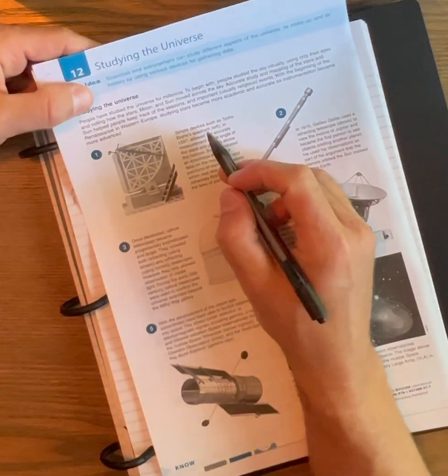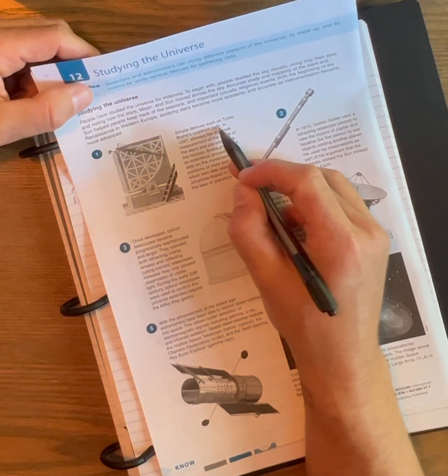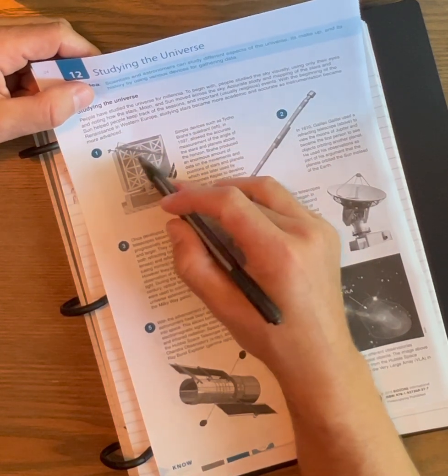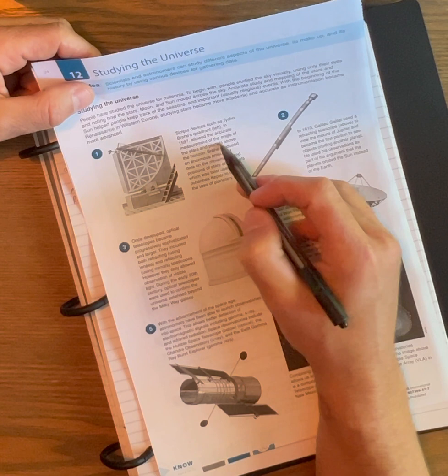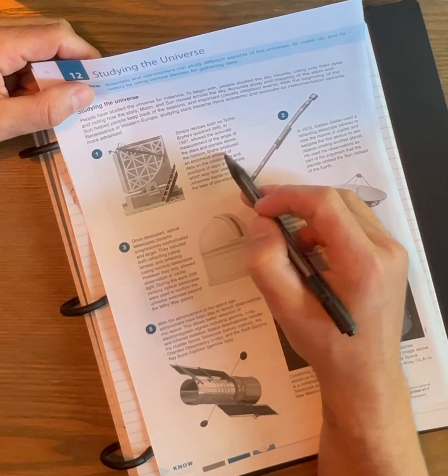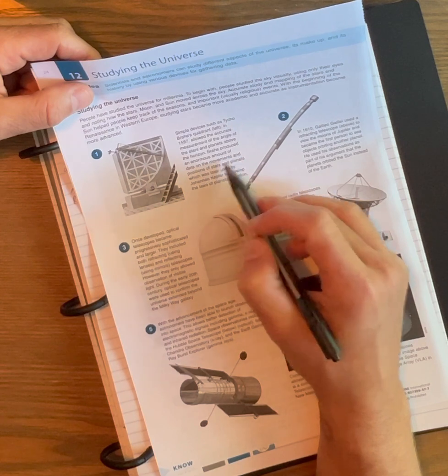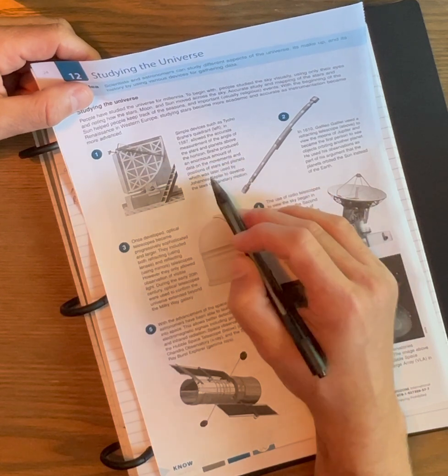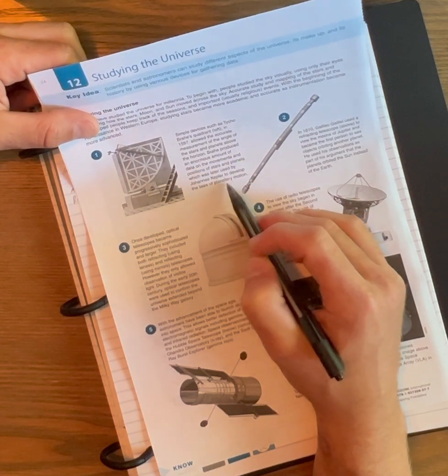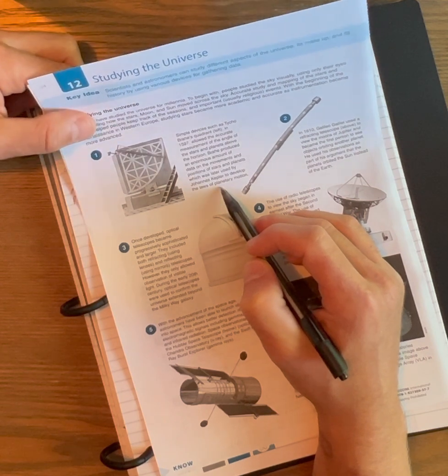All right, the first one, simple device is the Tycho Brahe quadrant. It looks like this. It looks pretty crazy. It allowed accurate measurement of the angle of stars and planets above the horizon. He produced an enormous amount of data on the movements and positions of stars and planets, which was later used by Johannes Kepler to develop the laws of planetary motion.